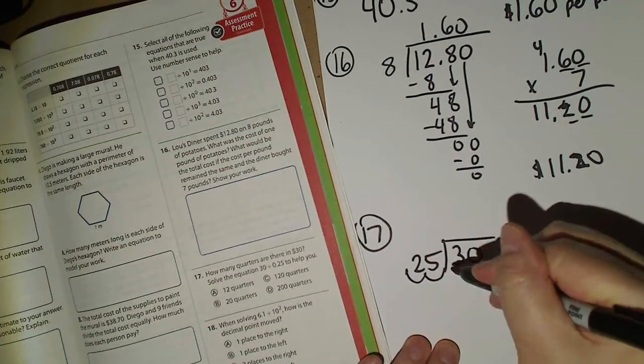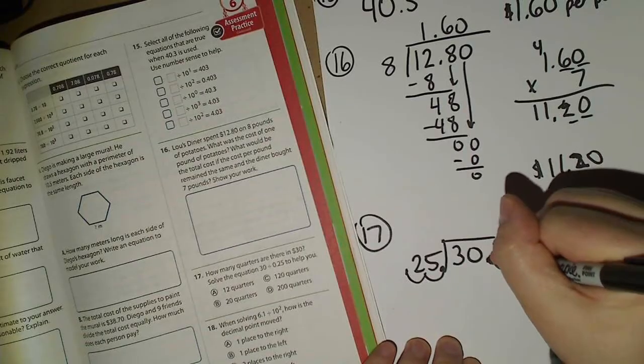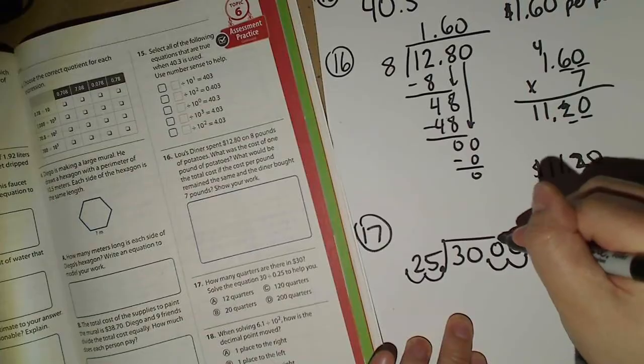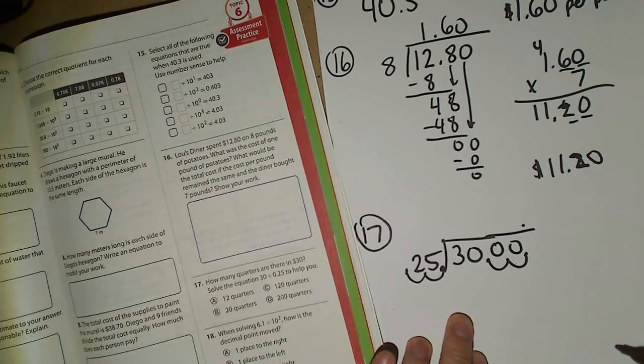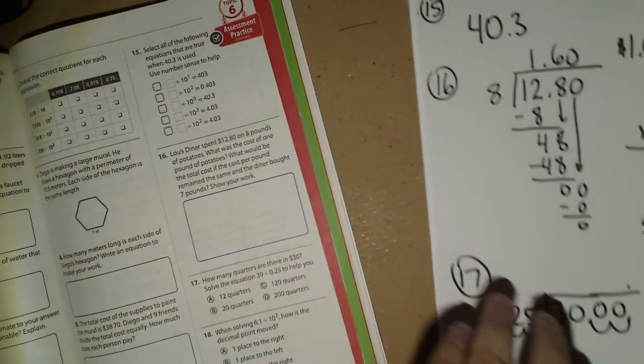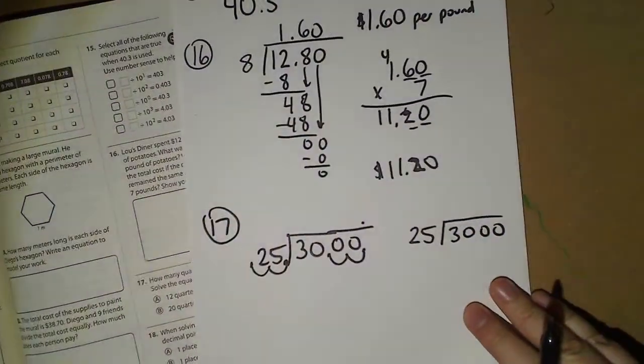I'll move my decimal over 2 times because I can't move it more, which means I add a decimal here and move it over 2 times. Add my zeros and bring that decimal up. Again, if we choose, it may help us out to rewrite this just so that it looks super nice. Of course, you can't see it. That's not good. There it is.